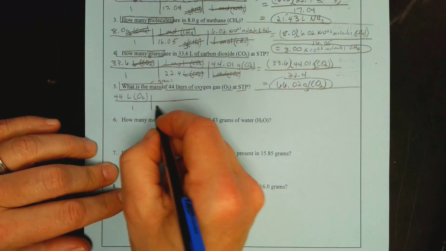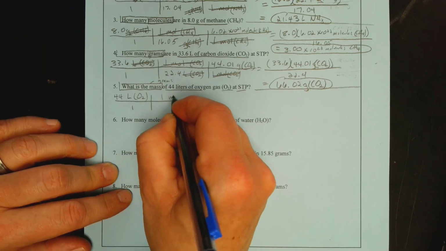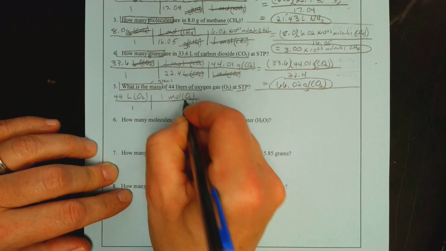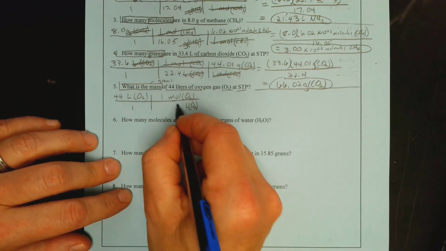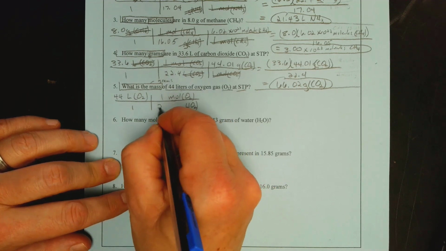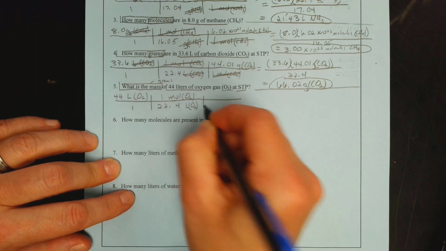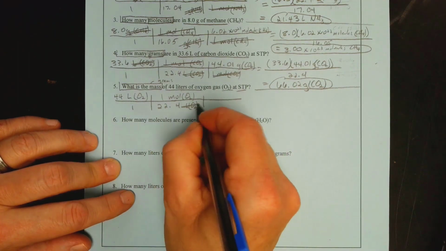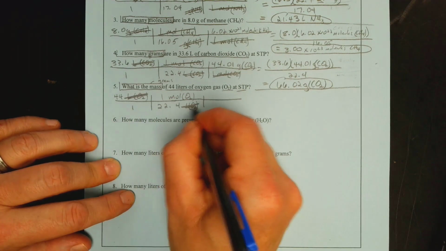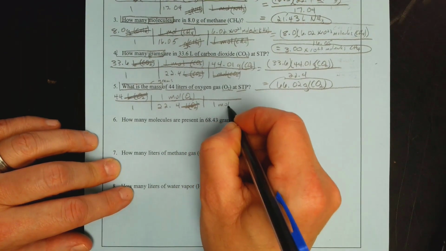I know I'm going to have to be able to cancel out liters of O2. I know that I have to solve for moles of O2. And because I'm dealing with moles in volume, I know that no matter what the gas is, 1 mole of that gas is going to be 22.4 liters. Let's take a second to cancel out our units of liters of O2. I've got then 1 mole that I'm going to put down here of O2.